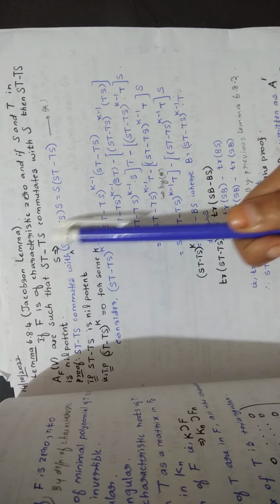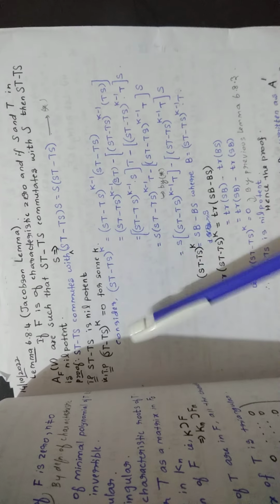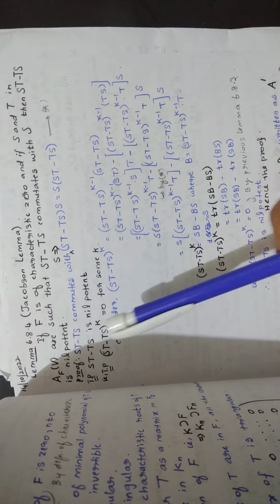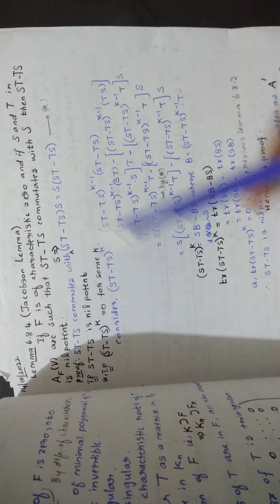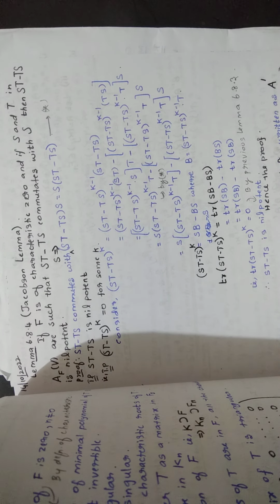Okay, so here I will read the statement. If F is of characteristic 0, what are they saying? They are talking about F. We all know what F is. F means field, right? So they are saying that this F is of characteristic 0. It means the characteristic of F is 0. That is the meaning.